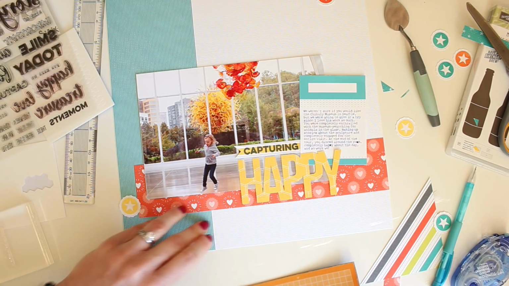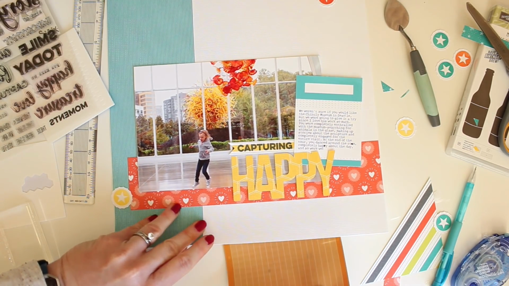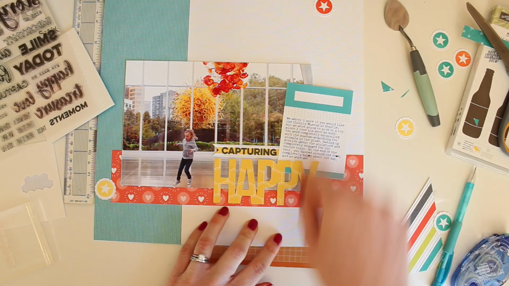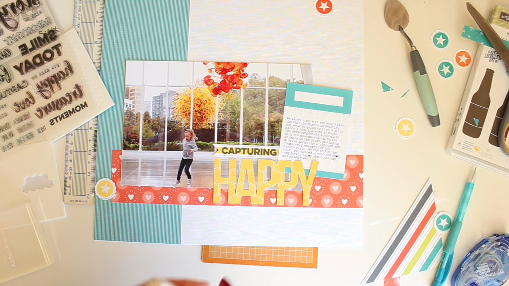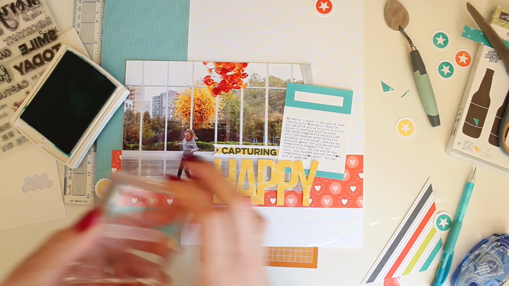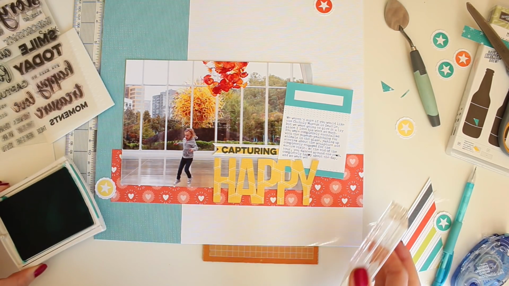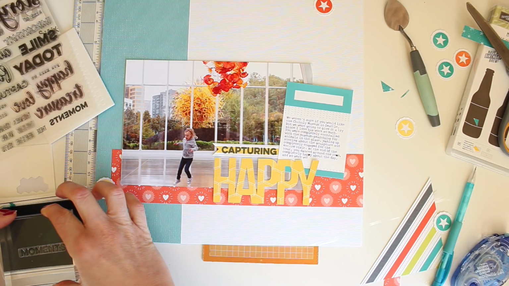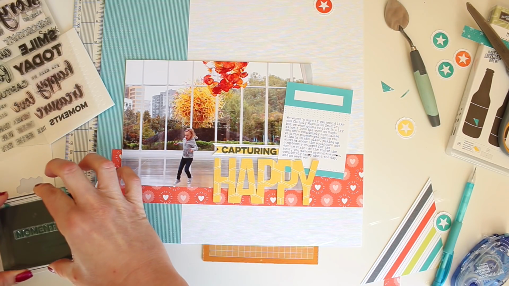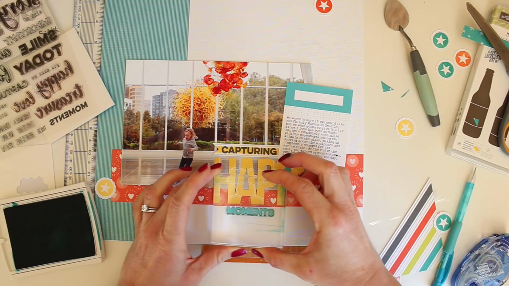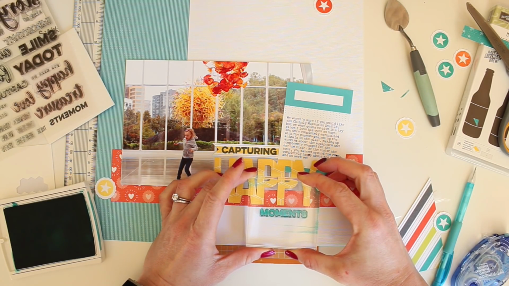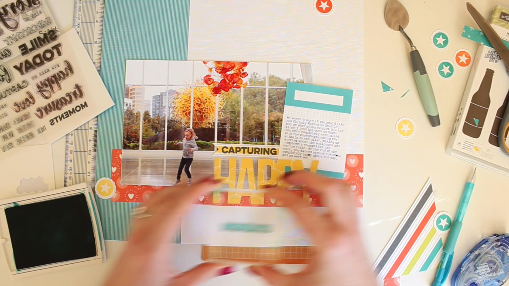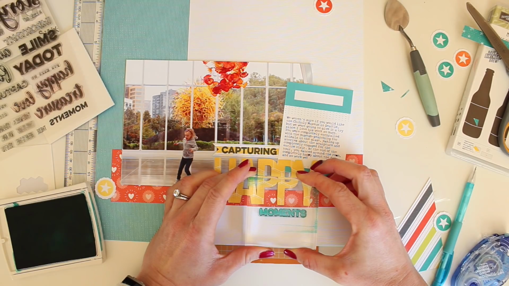Okay, to finish off my title, I'm grabbing the word moments from the title builder stamp from LE Studio, and I'm going to stamp the word moments in teal ink just under the word happy. And because I'm not sure if I used this actual word before, I'm rubbing it with some eraser before I go ahead and ink it up. And to get a good image, I'm also going to put my foam mat underneath my layout here.